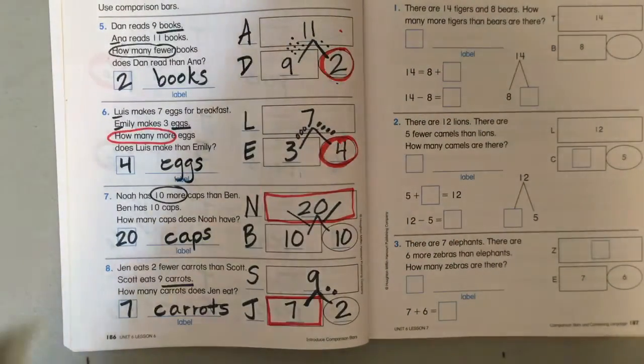All right, let's get on to our other math book. Koala Bear with no linker cubes.